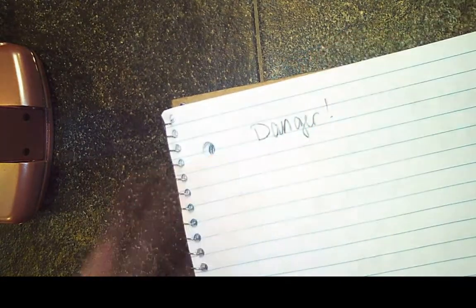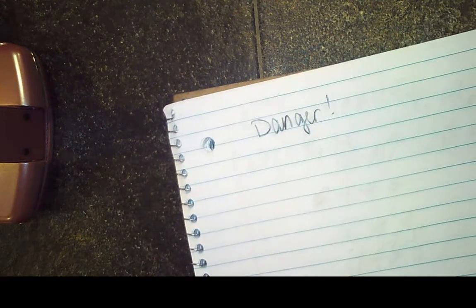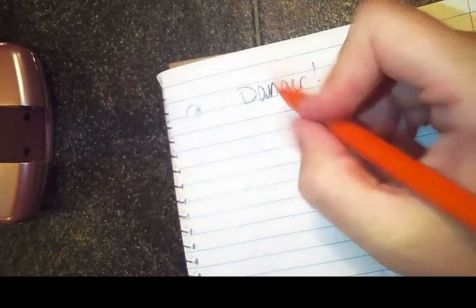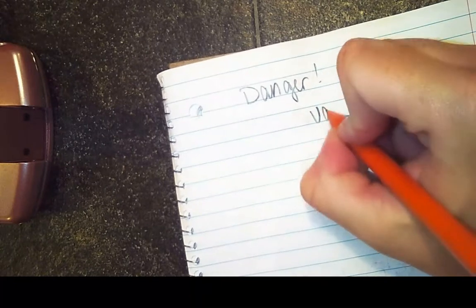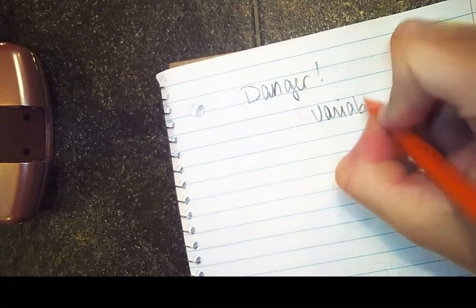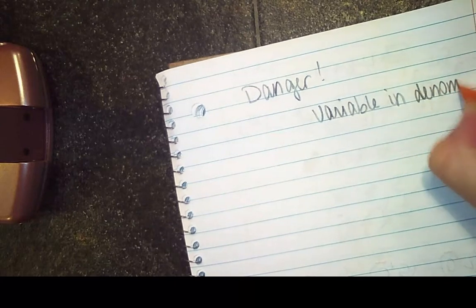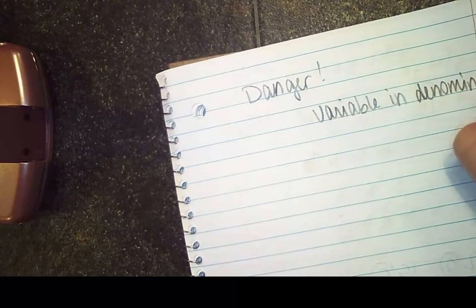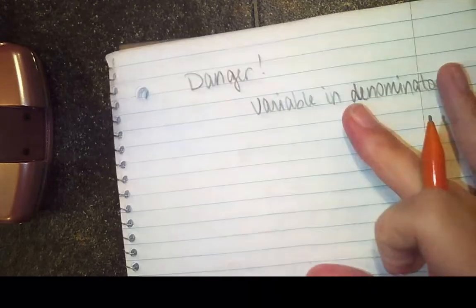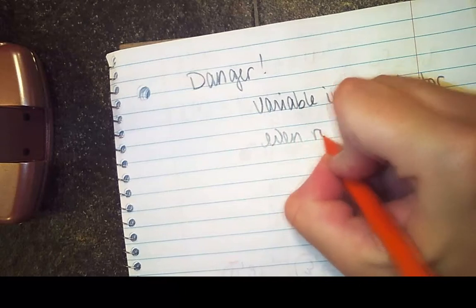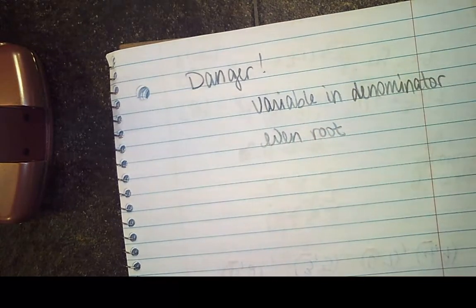Basically, I'm going to say that I can use every x out there except for if I have a variable in my denominator. That means I got to watch out. Or if I have an even root, which is like a square root.